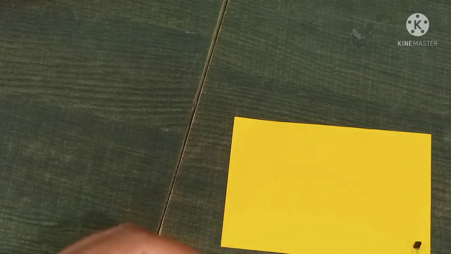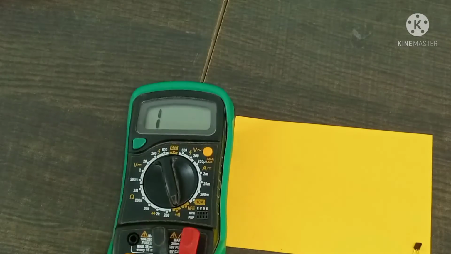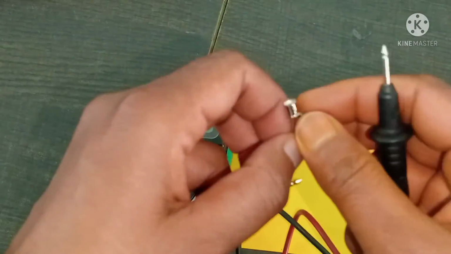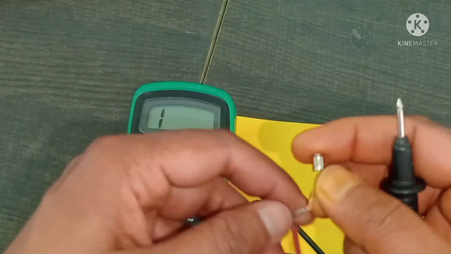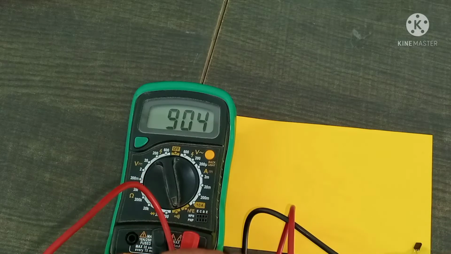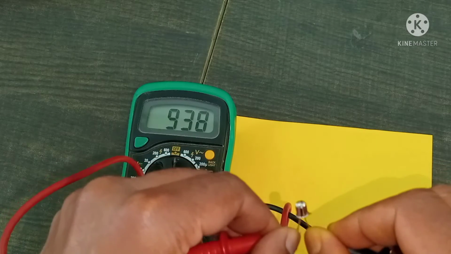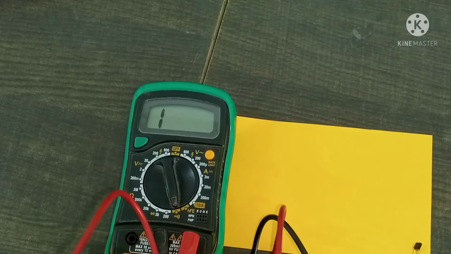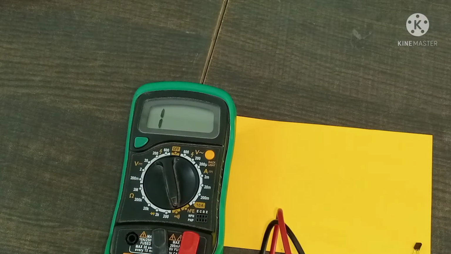Again the same process I can apply. I'm going to use this multimeter, with the black one to the emitter and the red to the base. If I connect like this, you can see on the screen of this multimeter some value will come, and if it is not coming, it means this transistor is faulty. In this way we can test.